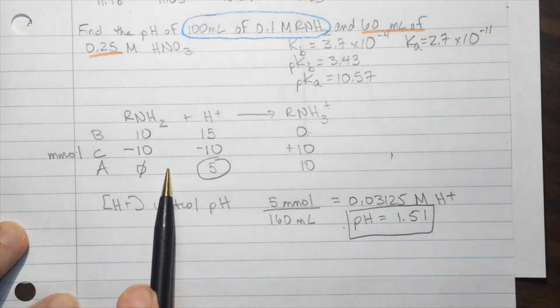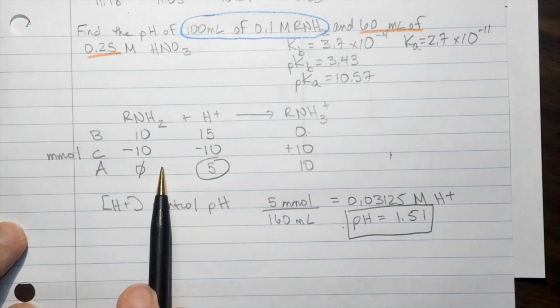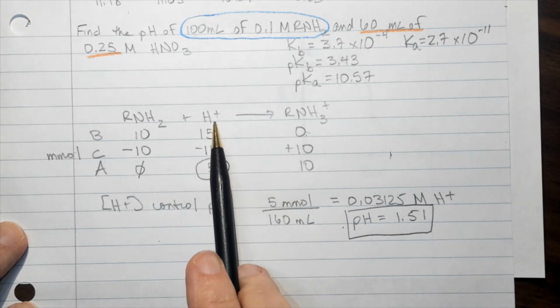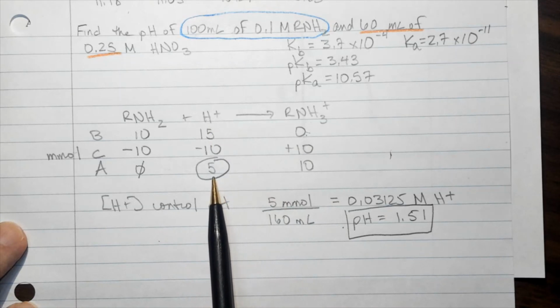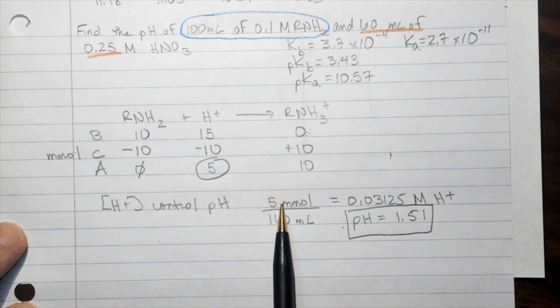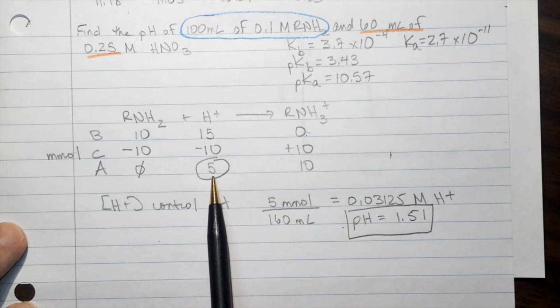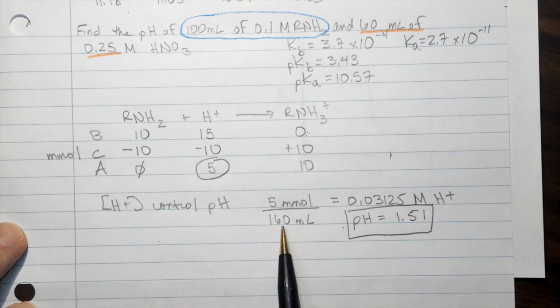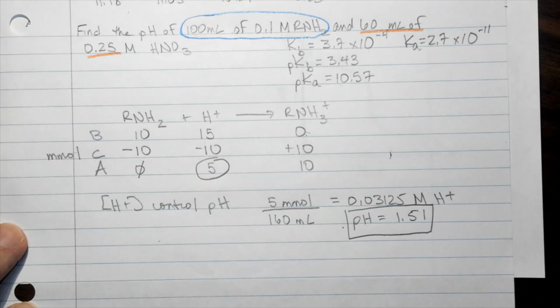So once again, you've set up a BCA table, but once we are past the endpoint and we have excess reagent, it is the excess hydronium ion that's going to control the pH, and this value will just continue to increase as we increase the moles of hydronium ion. That's it. We have finished titrating the weak base with the strong acid.